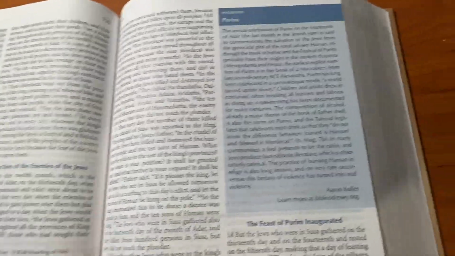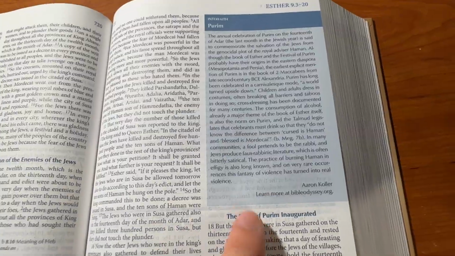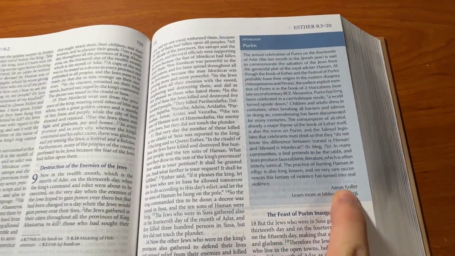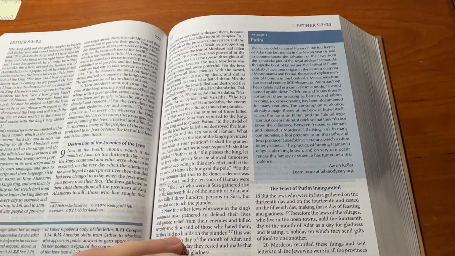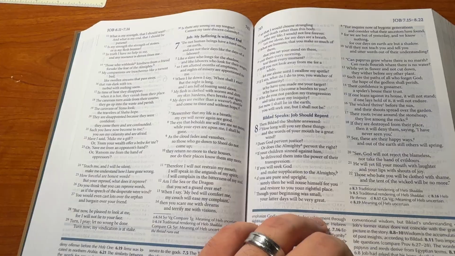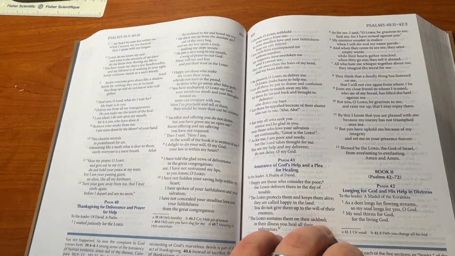You do have these articles occasionally throughout the text. And the thing about this Bible is it actually tells you who wrote each one of these little articles. So if you want to look more into it and who wrote it, it's right there. That I do like. I do like the fact that it does that.